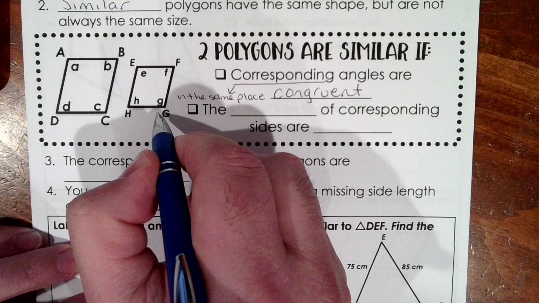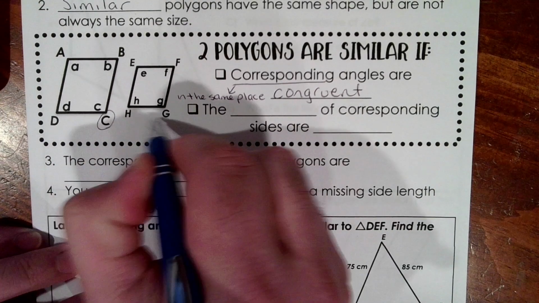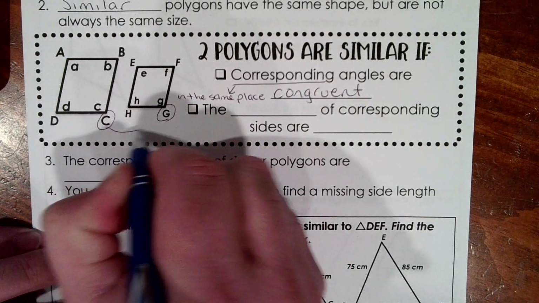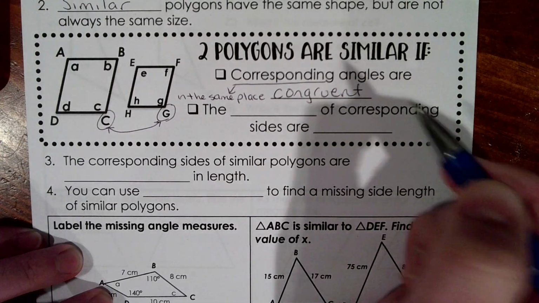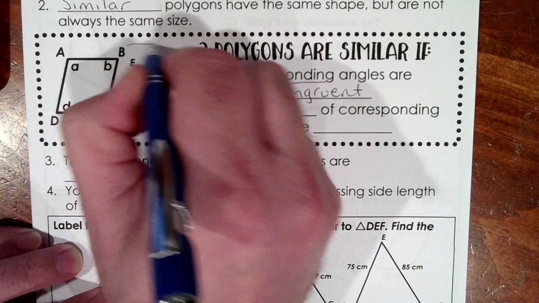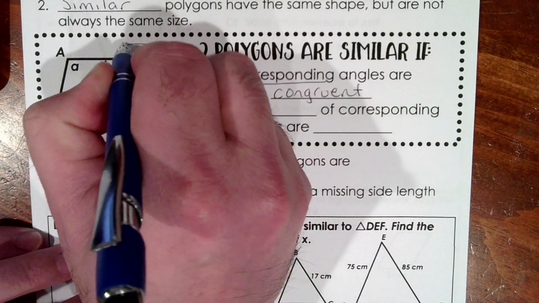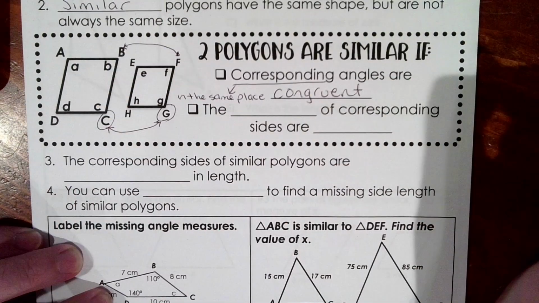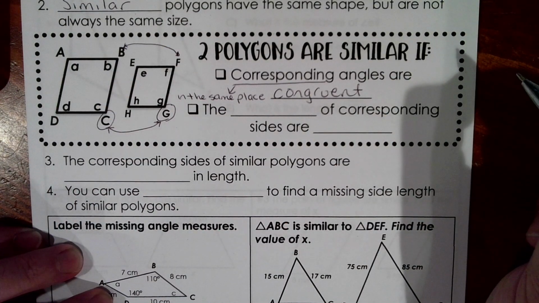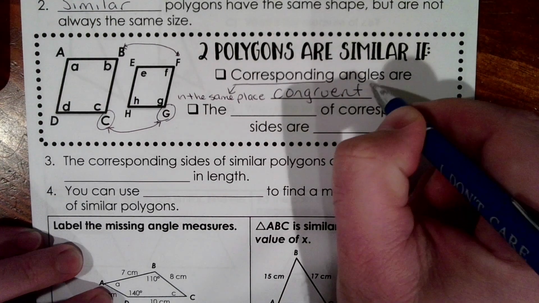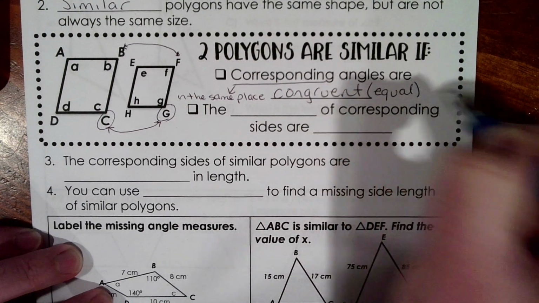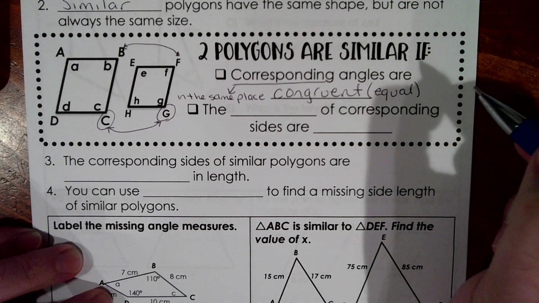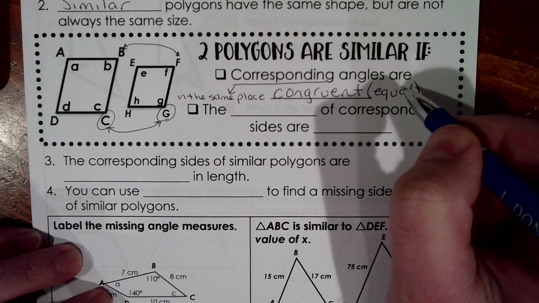So corresponding angles would be like C and G, because they're both in the same location in the bottom right. And B and F would be corresponding angles. So corresponding angles have to be equal, or congruent, if the two polygons are similar.